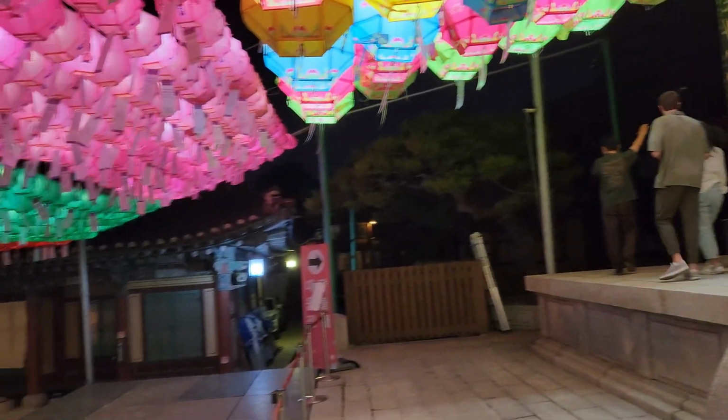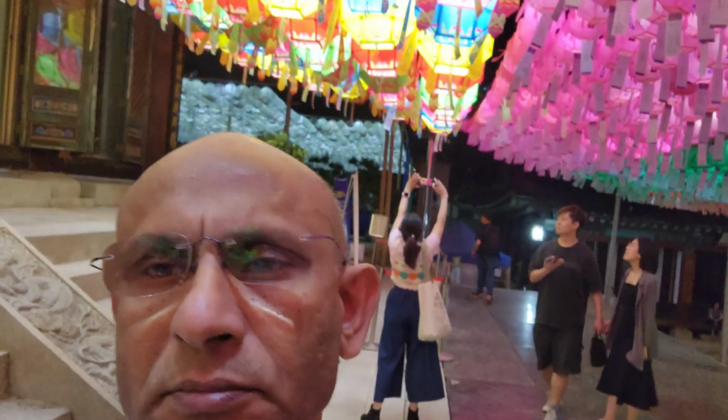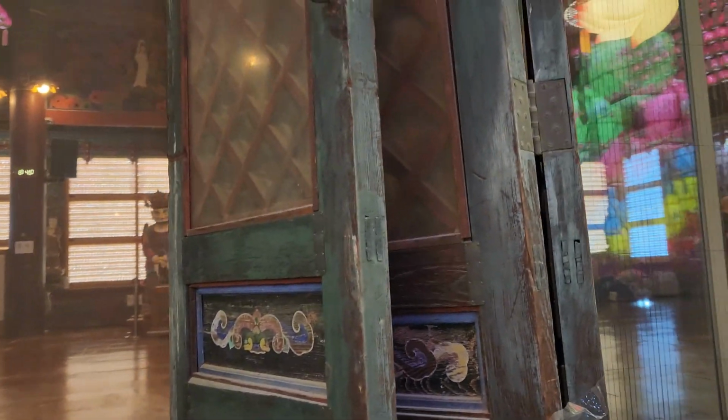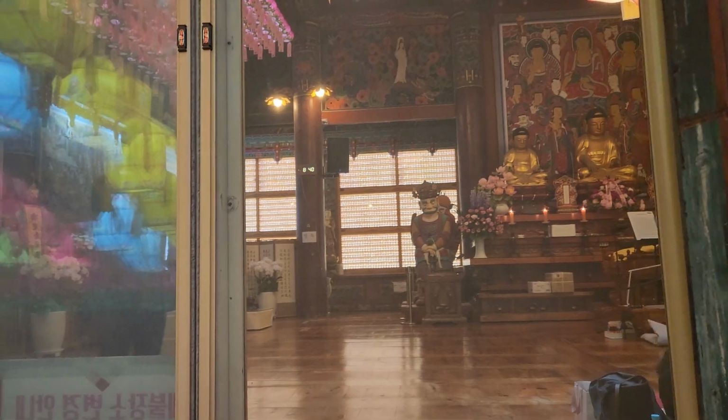If you want to enter the main shrine room, you need to enter through the door on the right-hand side. You need to remove your shoes and hats and leave them at the door. If you are going to worship, you can take a mat stacked by the side of the door as you enter.